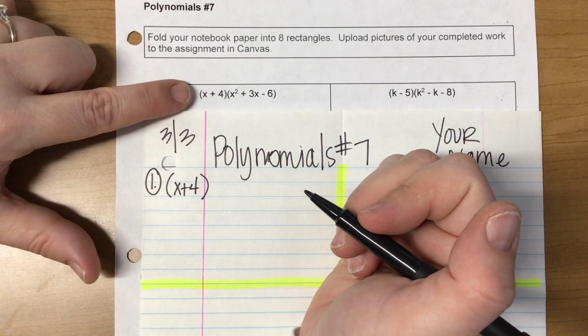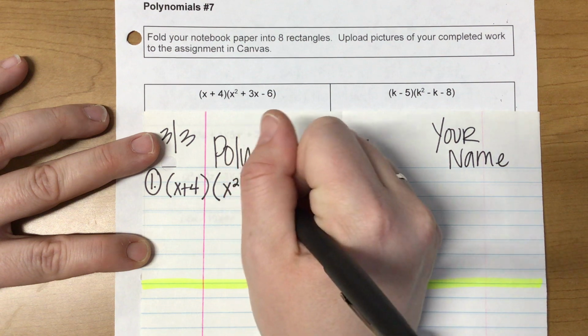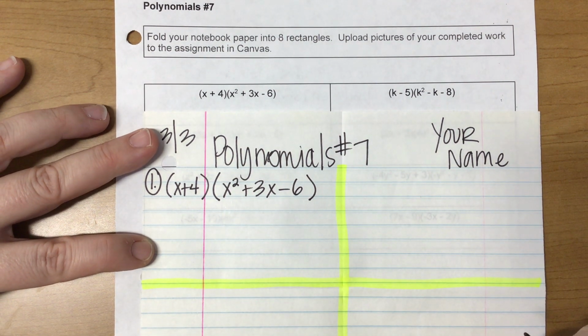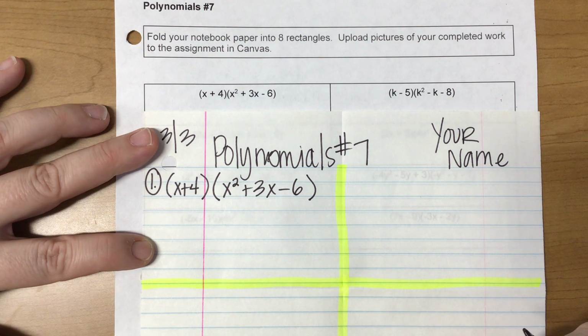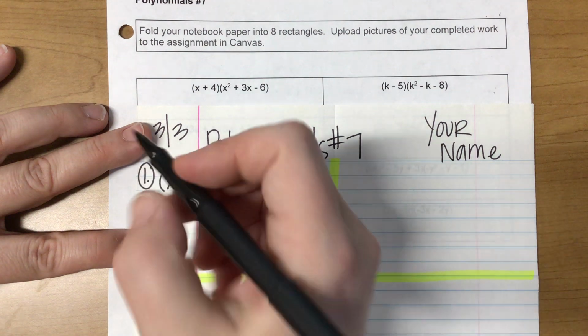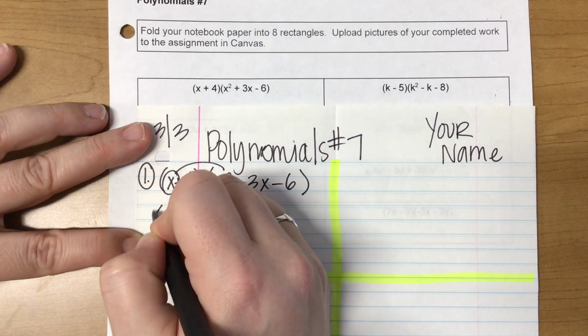So I have a binomial times a trinomial. So I'm using the distributive property, except I have two terms to distribute. So I'm going to take that x times x squared to get x to the third.